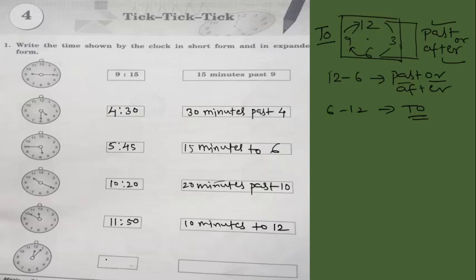Similarly, it is 12:05, that is 5 minutes past 12. So in this way, you will write these times in words as well as in numbers.